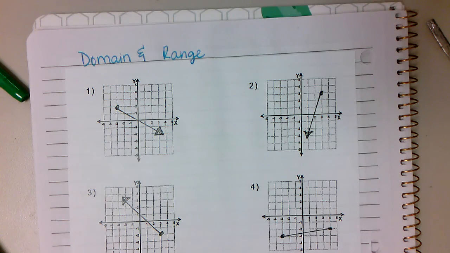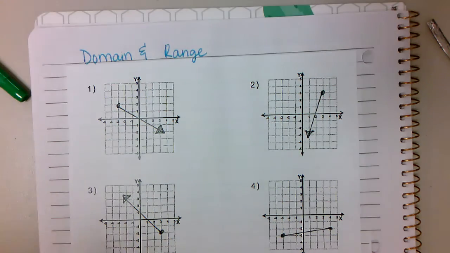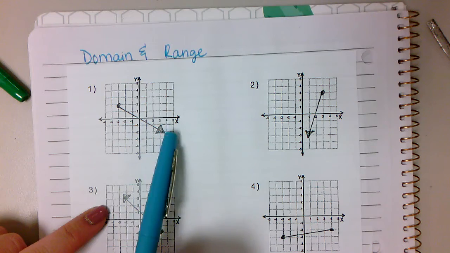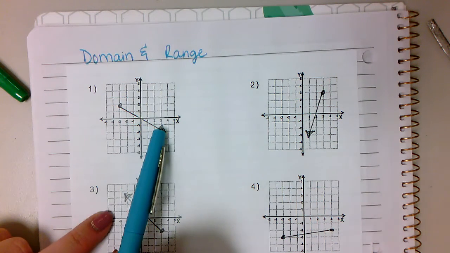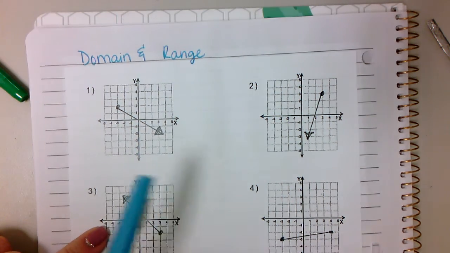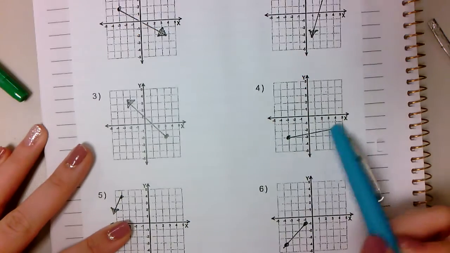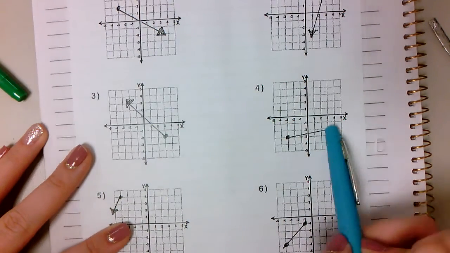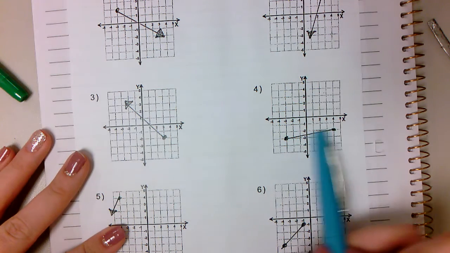So there's one thing that I want you to be aware of when you're doing the domain and range intervals and you have a function that's been graphed. If one end of your line has an arrow on it, that represents that this line continues going forever and it does not stop. If your line has 2 endpoints, then that means that this is as long as this line is ever going to be.